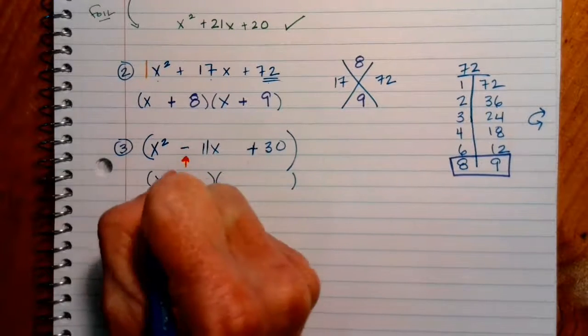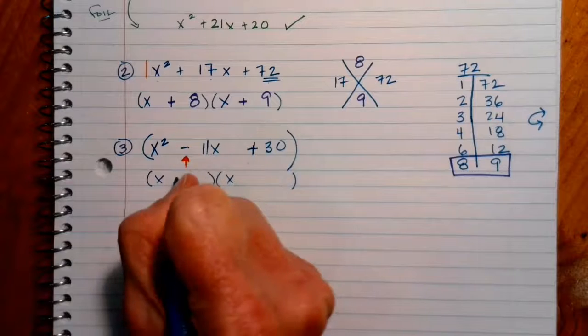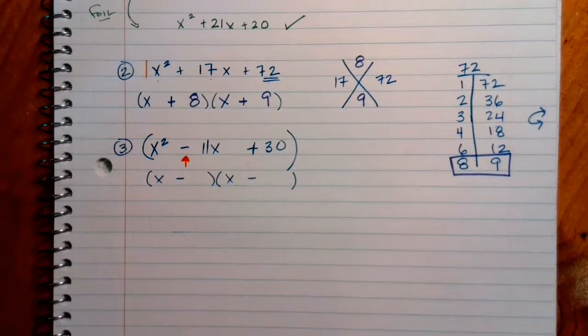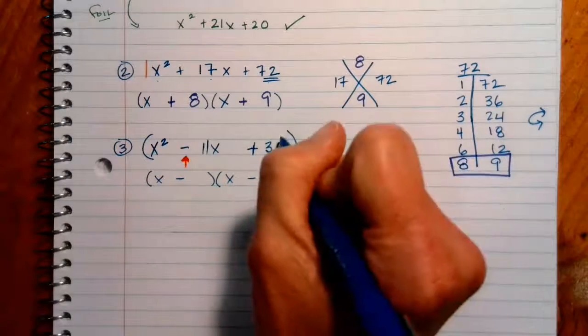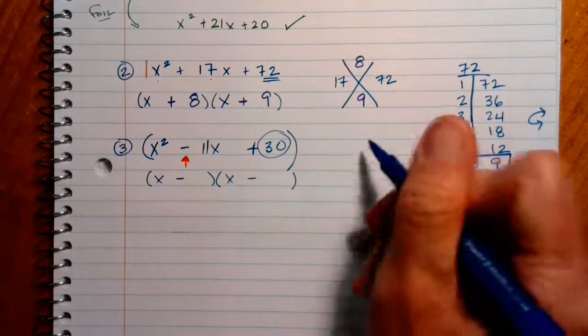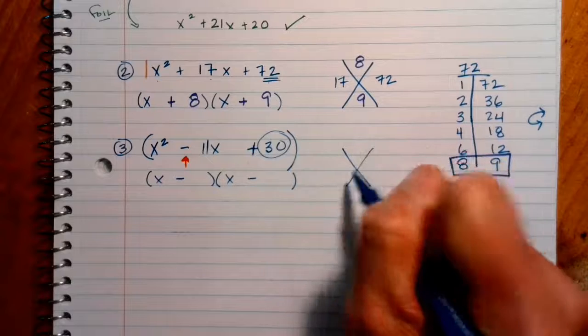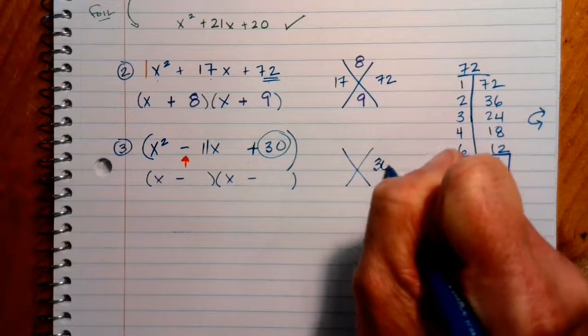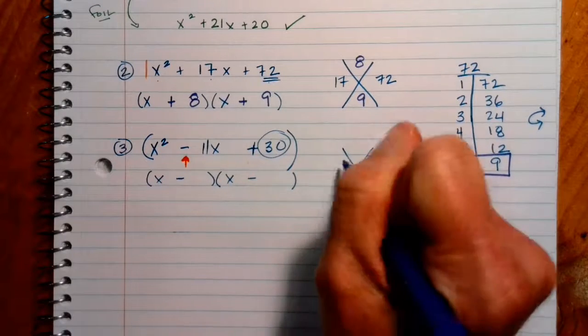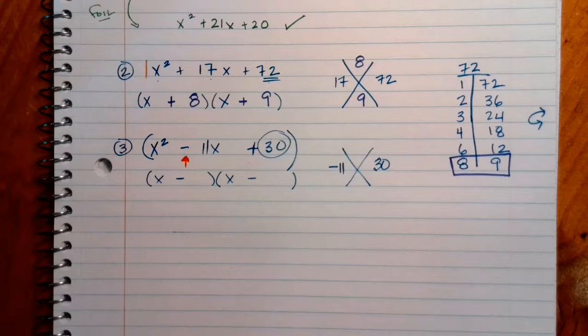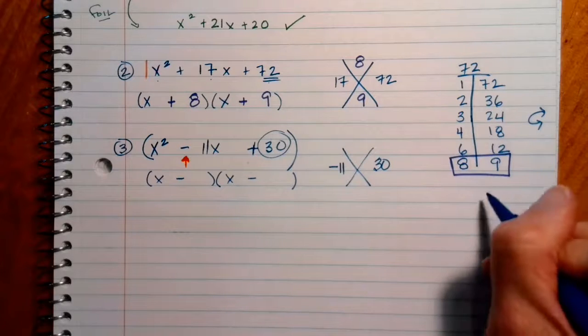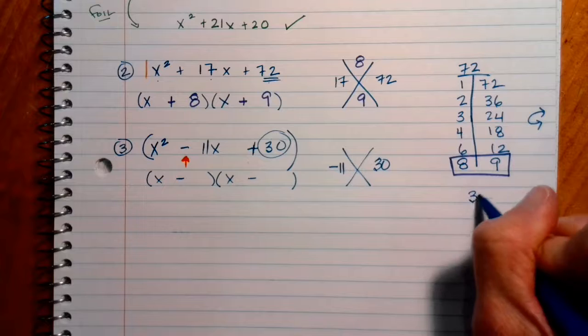So when I look first and I split my x's, does it make sense to you that both of those signs are going to be negative? Think about why that's true. All right, so we're going to go ahead and focus on our constant term, and I know that I have a product of 30 and a sum of negative 11.